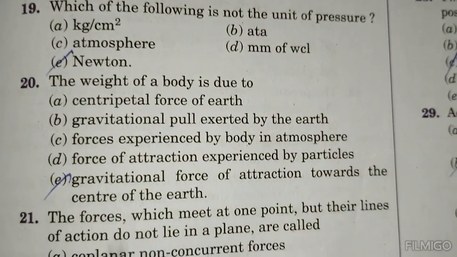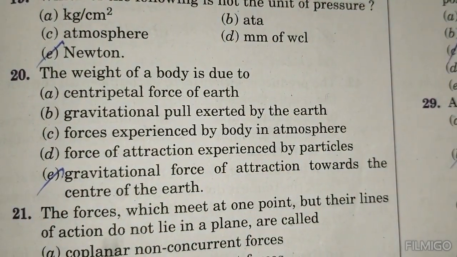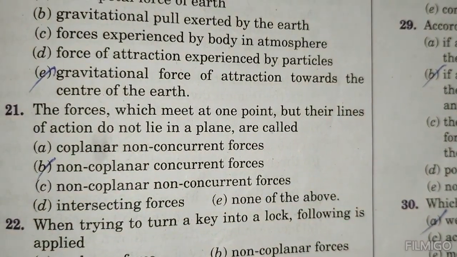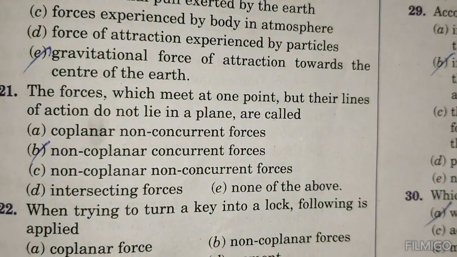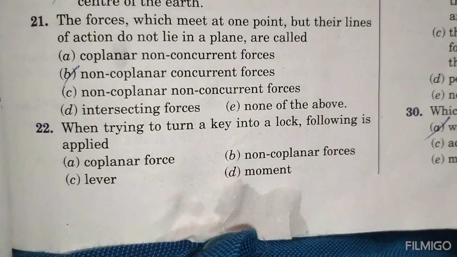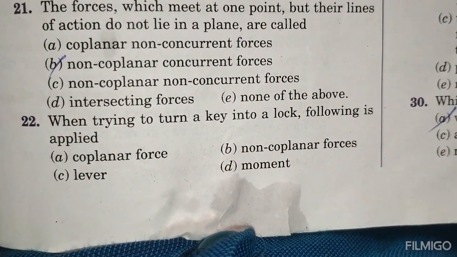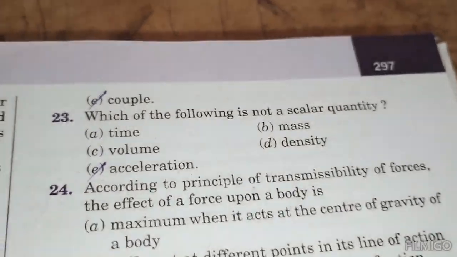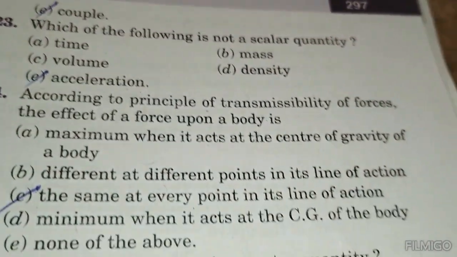The weight of a body is due to the gravitational force of attraction towards the center of the earth. The forces which meet at one point but whose lines of action do not lie on the same plane are called non-coplanar concurrent forces. When trying to turn a key in a lock, a couple is applied. Which of the following is not a scalar quantity: acceleration?